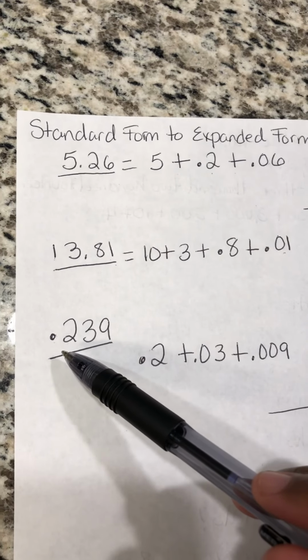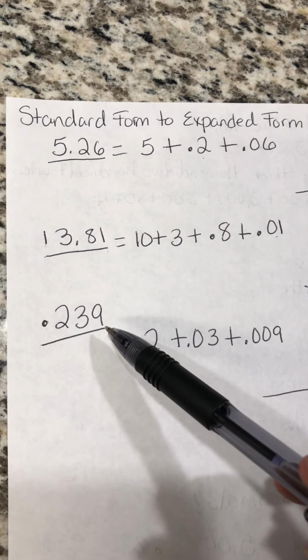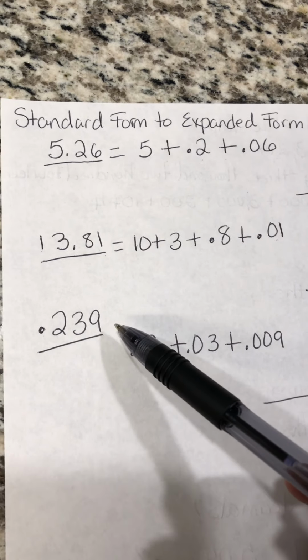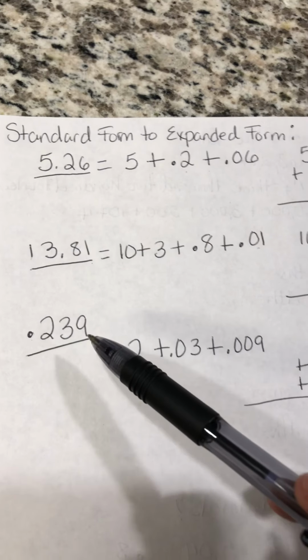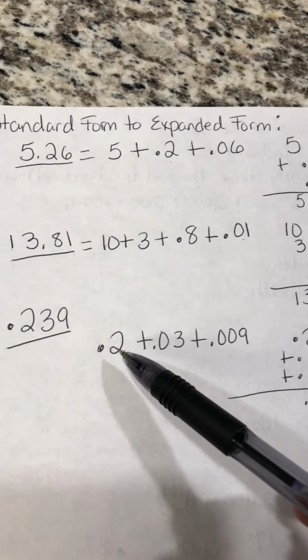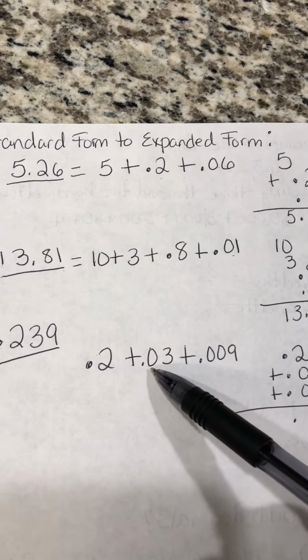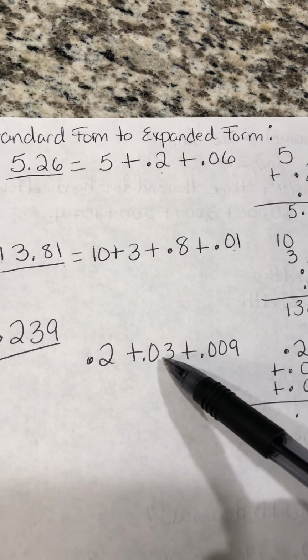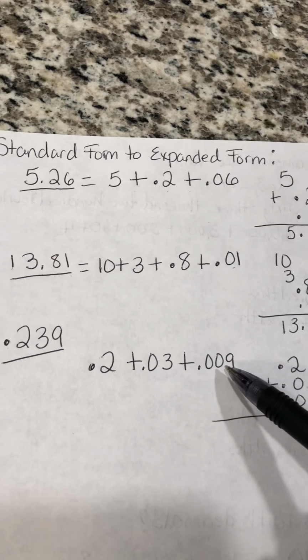All right, here's our last example. This is read as 239 thousandths, okay? This 9 is in the thousandths place, so we always want to end by saying thousandths. We have no ones. All right, so let's start. Our 2 is in the tenths place, okay? This is how you write 2/10. Okay, this is how you write 3 hundredths. Make sure that number is second from the decimal. And here we have 9 thousandths.